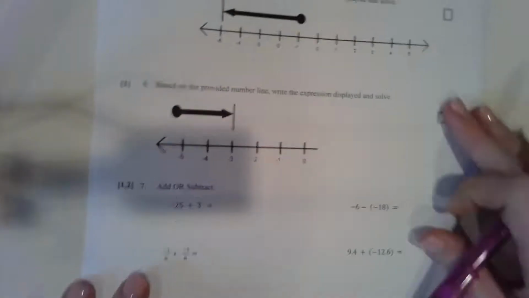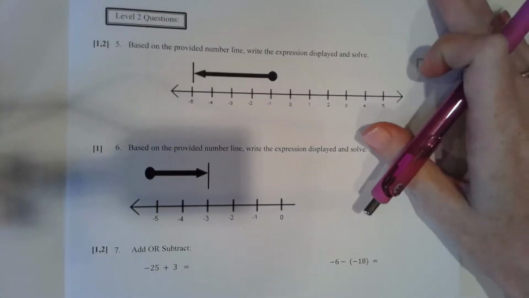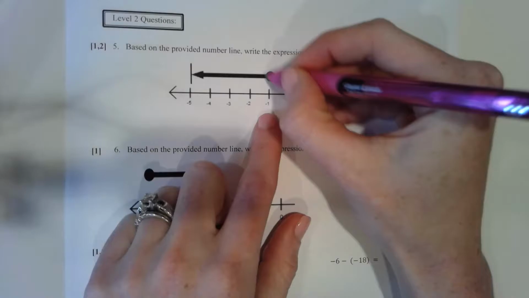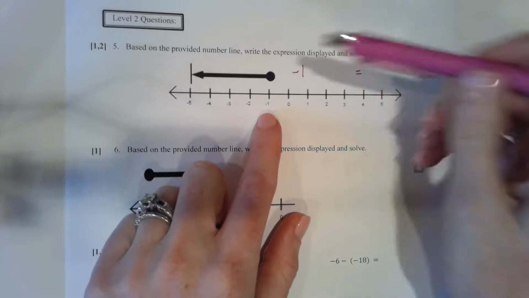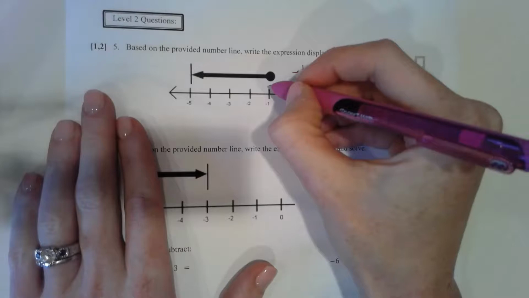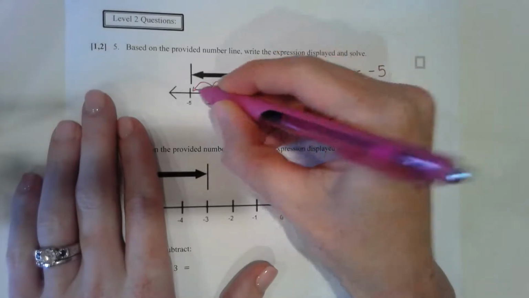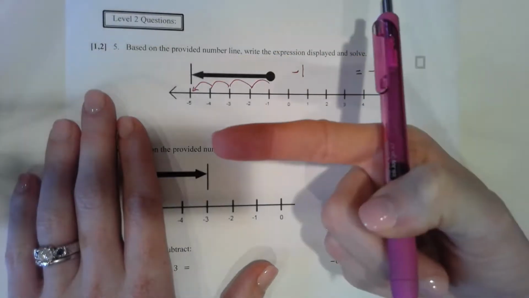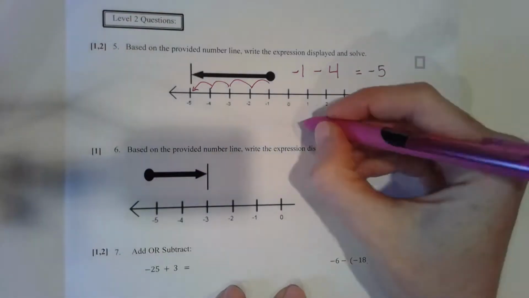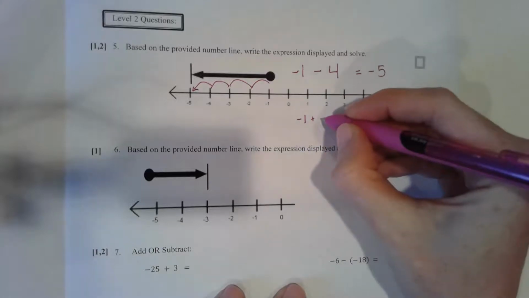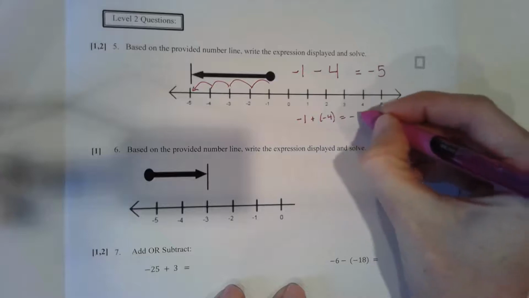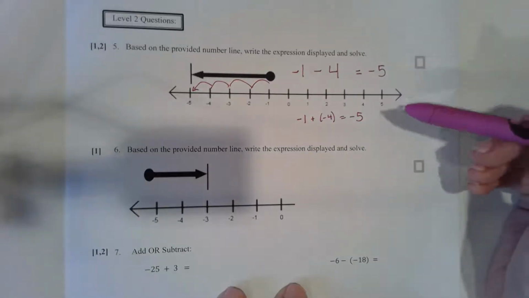Moving on to our level 2 questions, which involve number lines. So based on the number line, write an expression that's displayed and solve it. So starting point, -1. Ending point, right here, -5. And then I just have to figure out how many spots this is. 1, 2, 3, 4 spots. And I'm moving in this direction, which is subtraction. So -4 would work. Another way you could write that, if you wanted to use the additive inverse, is leave, change, and then inverse, which would also get you the same answer. So both of these are actually technically correct.